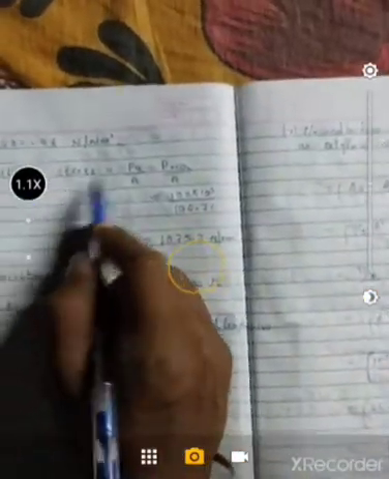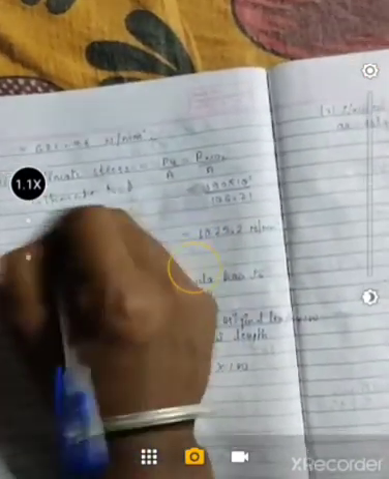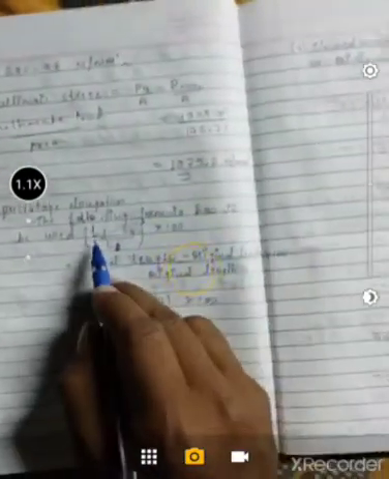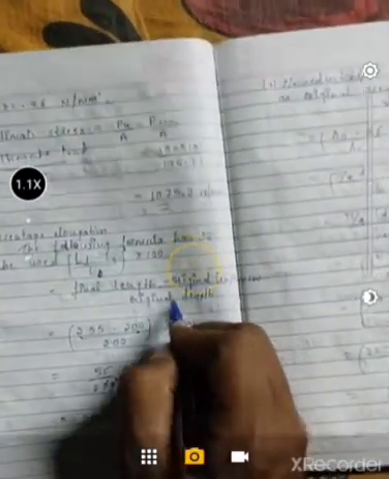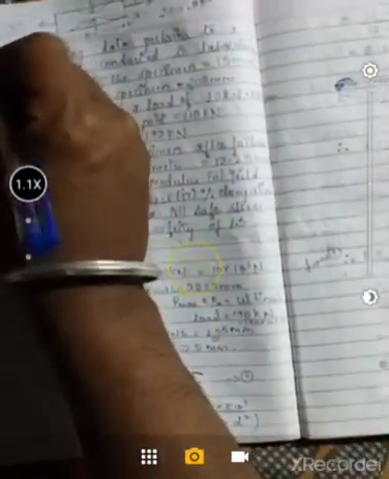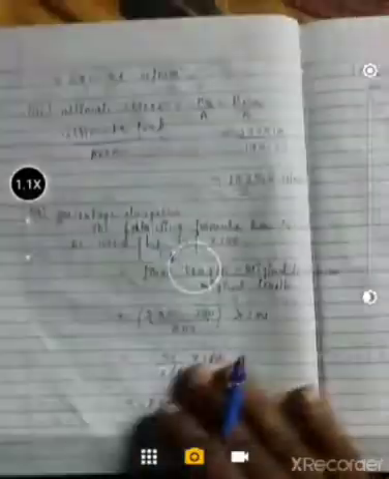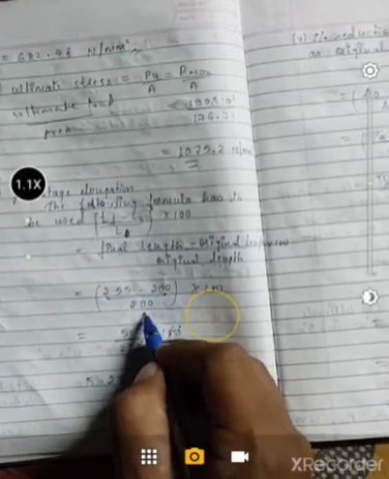Then ultimate stress is ultimate load upon area, so you get the answer. Then percentage elongation. What is the percentage elongation? Final length minus original length divided by original length. All this data is given in the problem. You need to check. Just now I said the final length is 255 mm. So put here 255 mm final length minus 200 mm divided by 200, and you will get the percentage. Like this you have to calculate the percentage elongation.